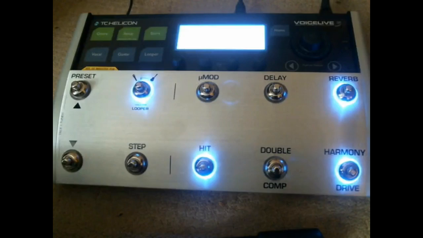Now, what you will notice is whatever preset it calls up, the name of that preset will appear on the LCD, but also some of the foot switches will be lit up. Now, this is one of the clever ways that the Voicelive 3 people have come up with for organising sounds, preset sounds, and how you can change them.